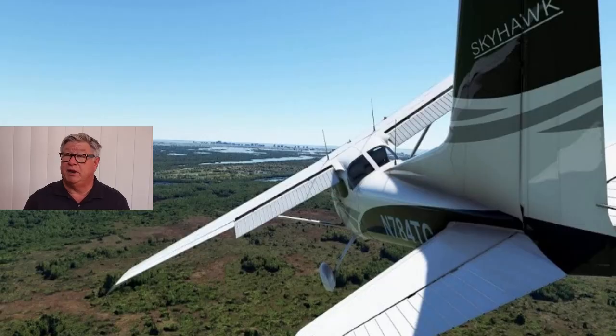Make your turn from base to final so that you will roll out on the runway center line. This is essentially the same heading as the upwind leg, but the airplane is landing instead of taking off.